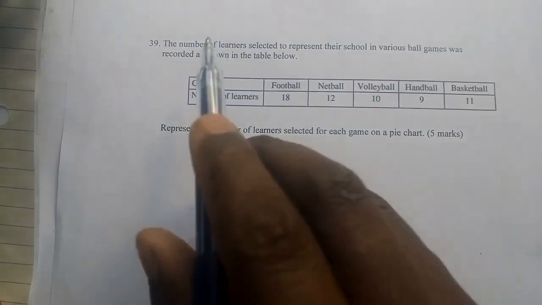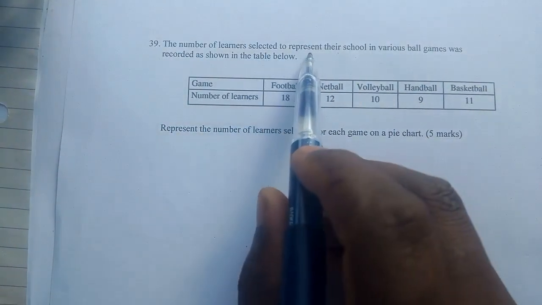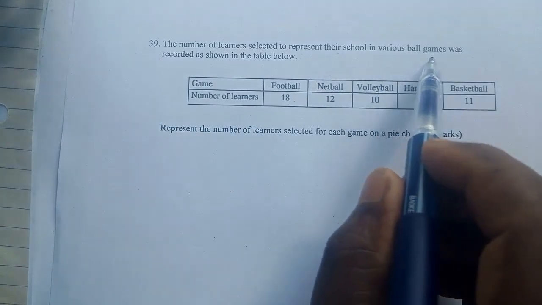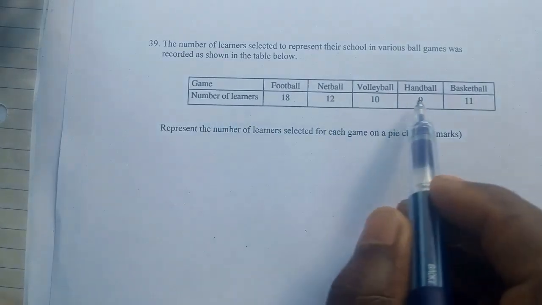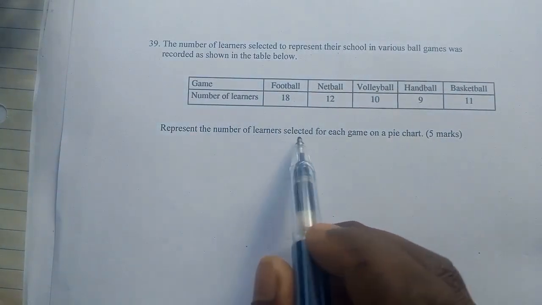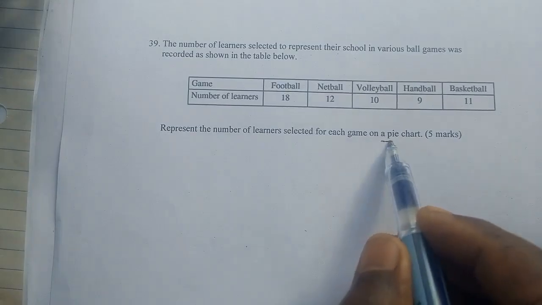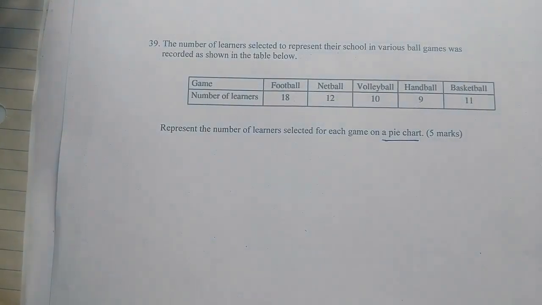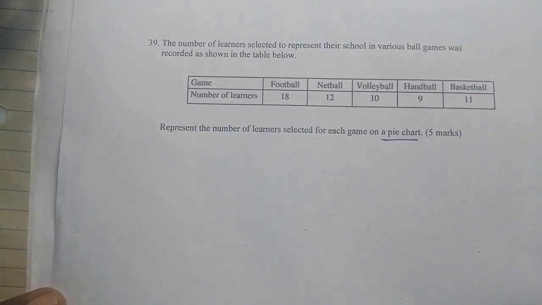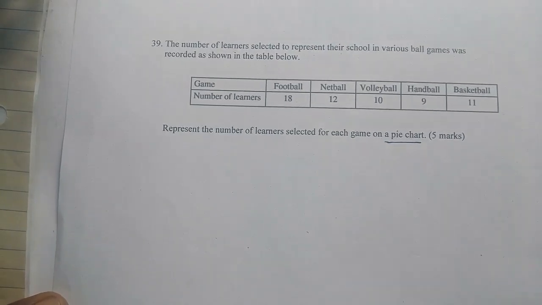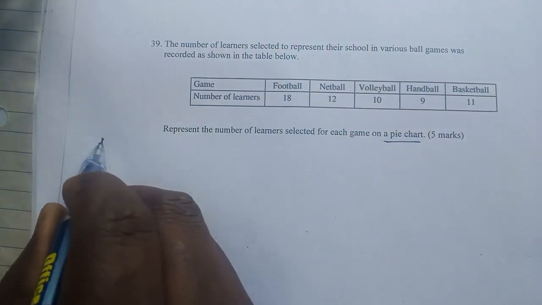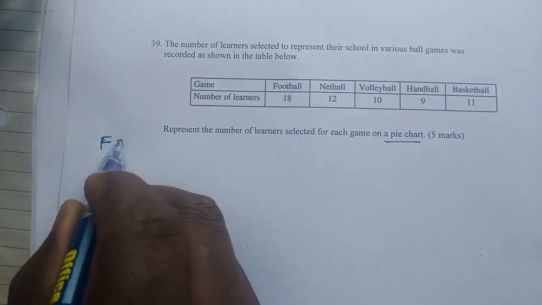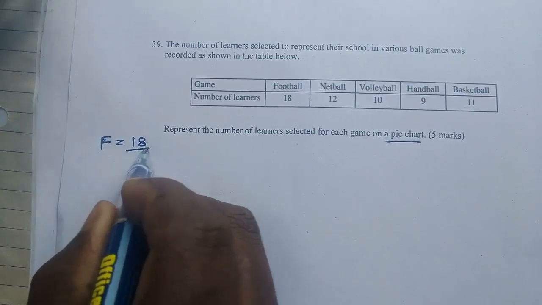The number of learners selected to represent the school in various sports games is recorded as shown. Game, number of learners: football, and so on. Represent the number of learners selected for each game on a pie chart. So to draw a pie chart, we need the angles. Remember pie chart? You have been taught how. So first, let's do football. Football, that is 18 over the total. So get the total from here.